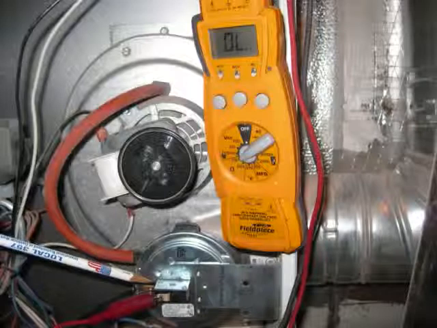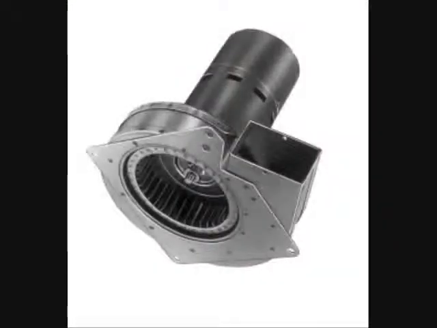Vacuum switch. This uses a hose to link the switch to the housing in order to sense vacuum. The vacuum pulls a diaphragm that closes a switch. Centrifugal. This uses a set of weights in the butt of the inducer draft motor to close the switch.